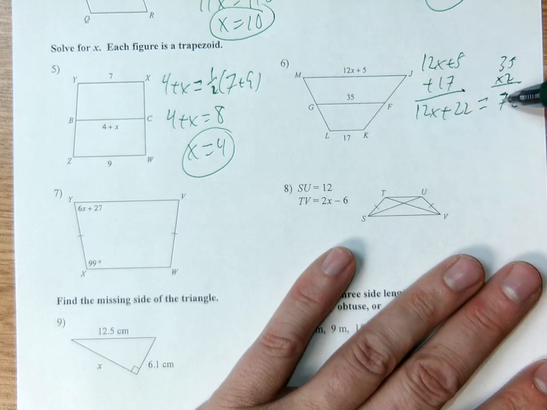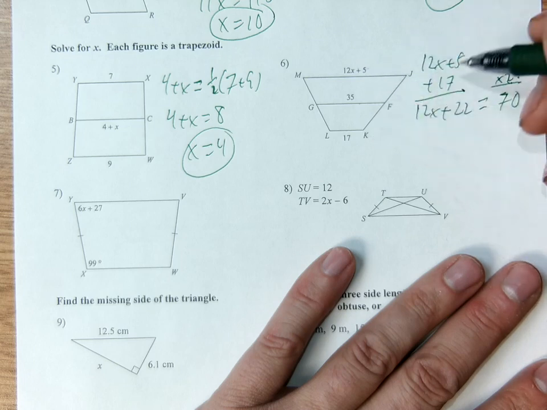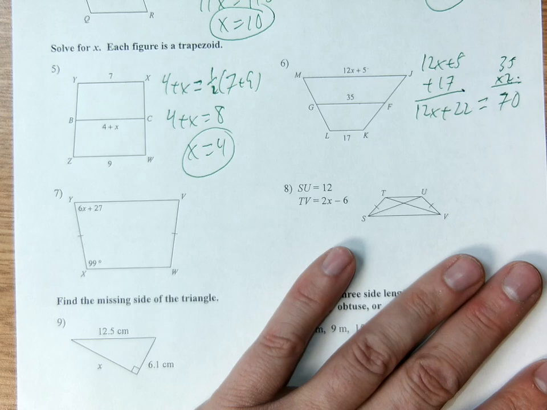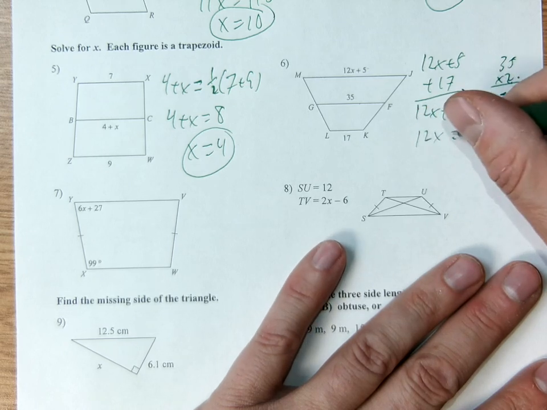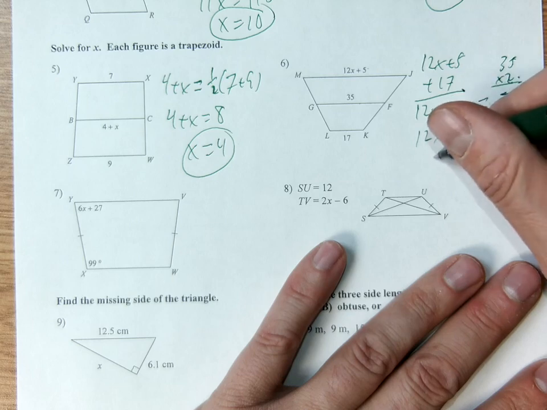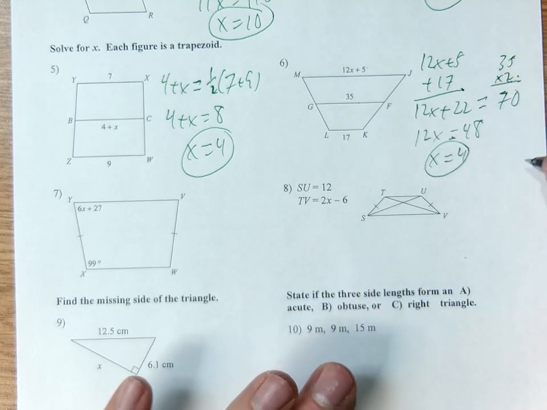Anyway, it's easier to double the mid-segment here than it is to cut in half the sum of the bases, which I could do. It would be 6x plus 11 equals 35. Anyhow, 22 from 70 is 48. And 48 divided by 12 is 4, which is my answer.